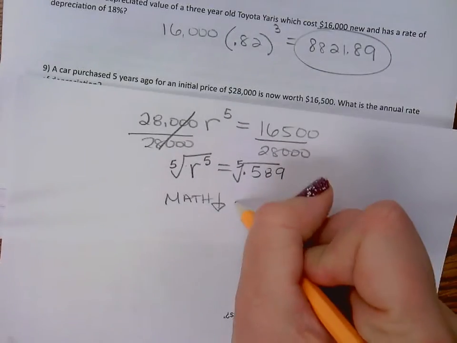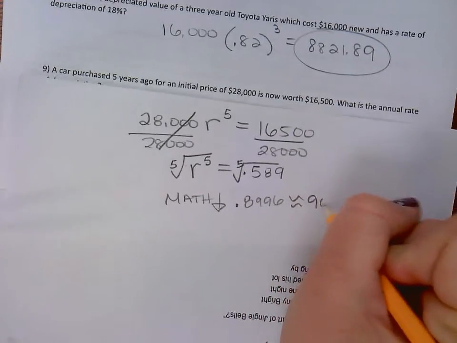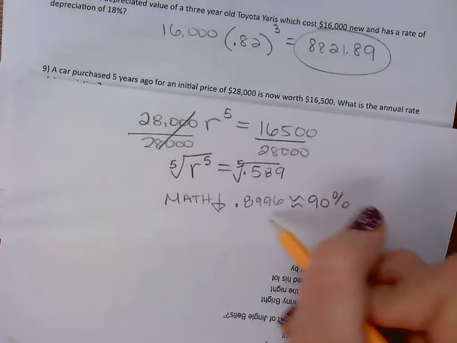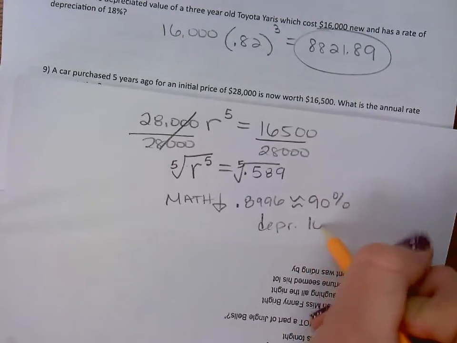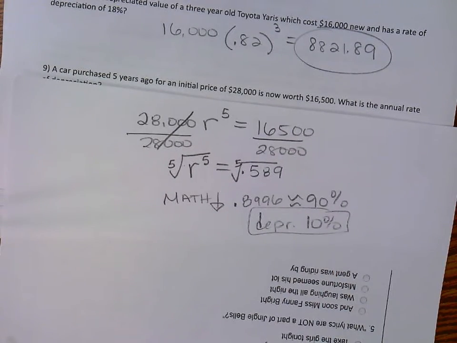So 0.8996 is about 90%, right? So it's depreciating 10%. That's what you're losing, right? The R value is what you're retaining every year. Depreciation is therefore what you're losing every year. So that was a tough one.